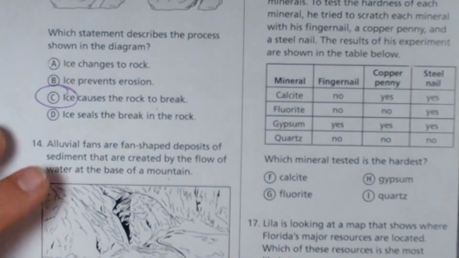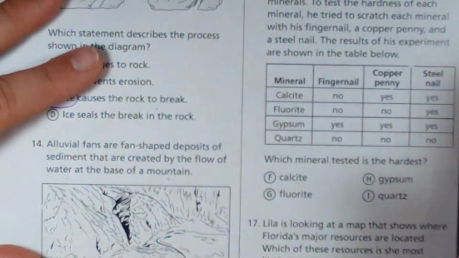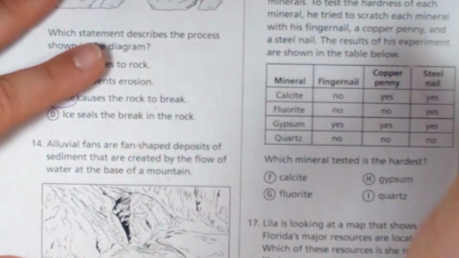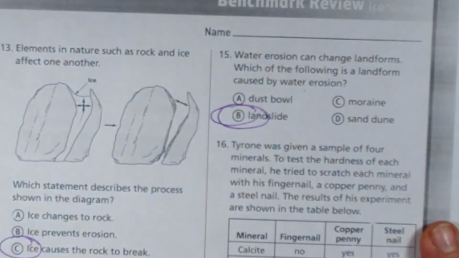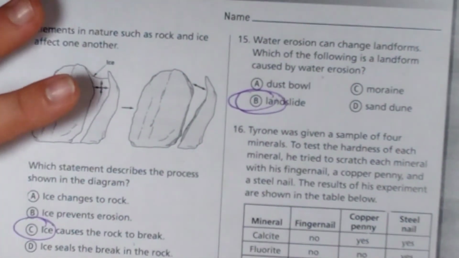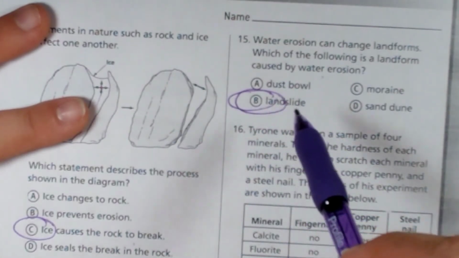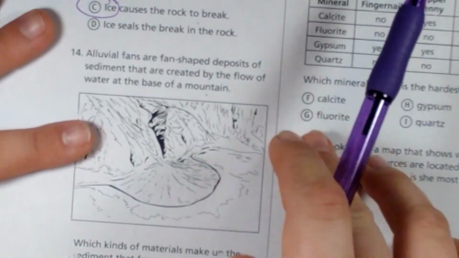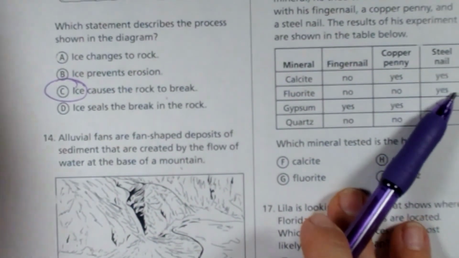All right, our next one, water erosion can change landforms. Which of the following is a landform caused by water erosion? A landslide is a cause of water erosion because it makes it so wet that it just pushes it down. It's overtaken by the water, and then it slides down the mountain. Kind of wash away.